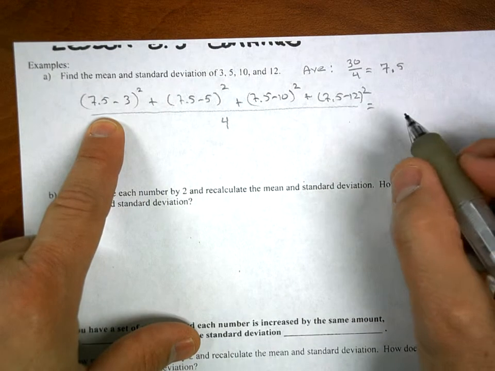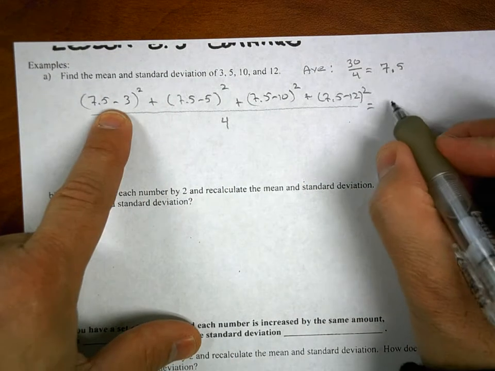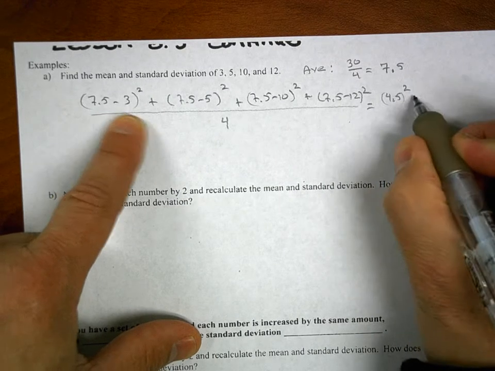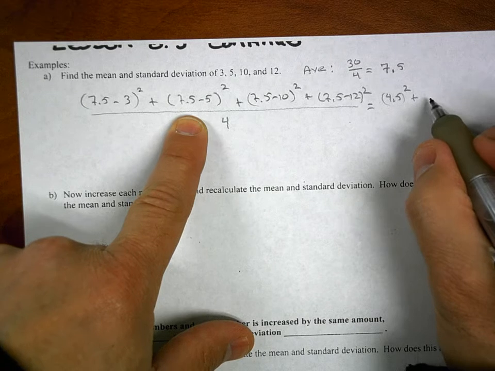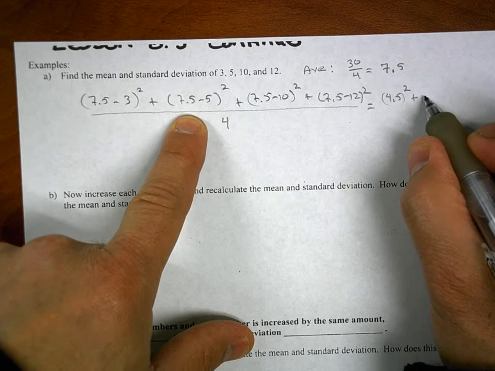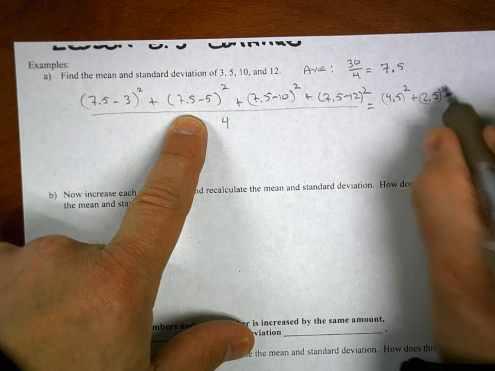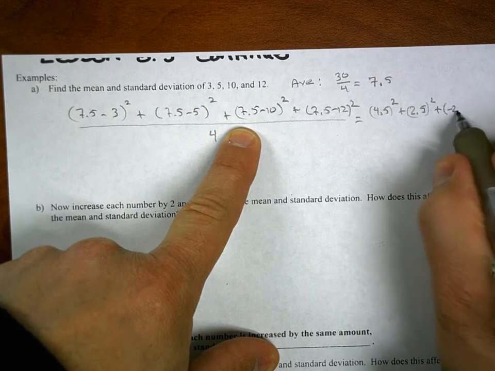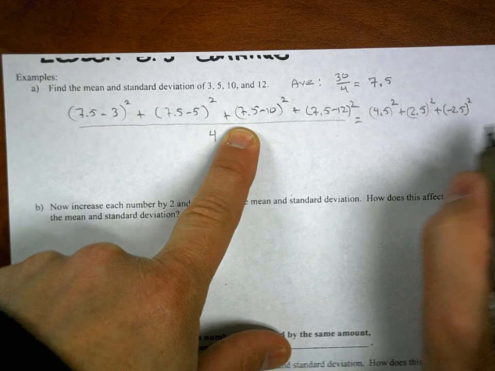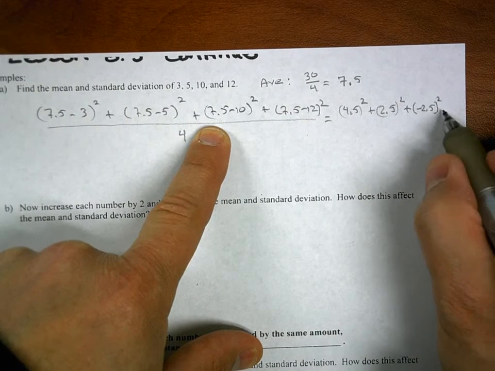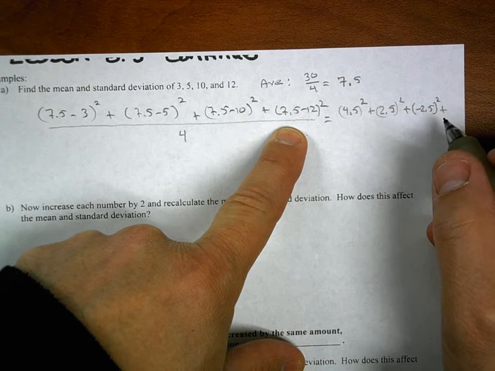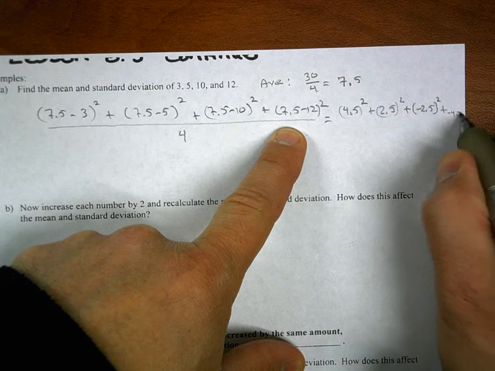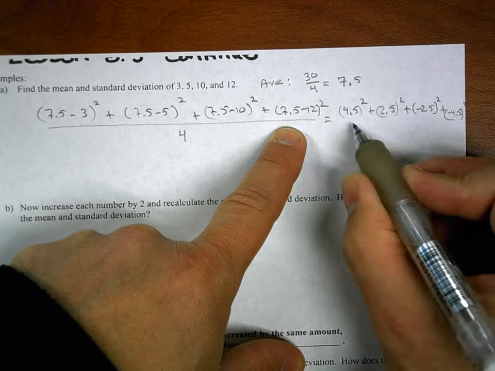Okay, so I guess I'll write this out. 7.5 minus 3 is 4.5. I'm going to square that. Plus what? 2.5. 2.5 squared plus negative 2.5 squared. I could even say that's going to be 2.5 squared. Same thing. Plus, is that 4.5 or negative 4.5? Okay, negative 4.5. Sorry, I'm running out of space. Squared divided by 4.